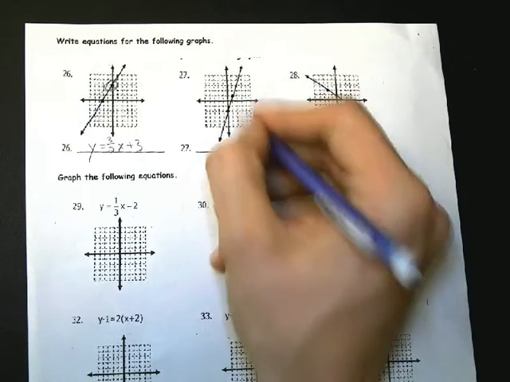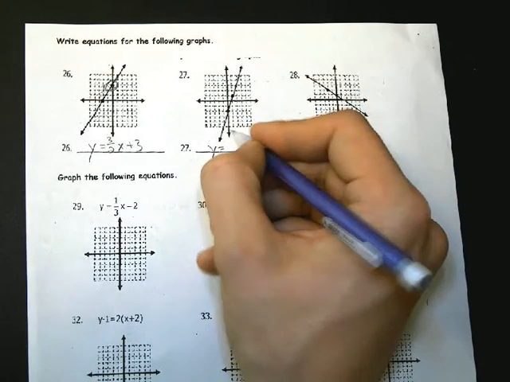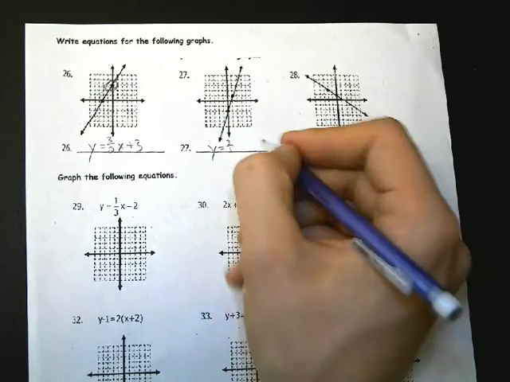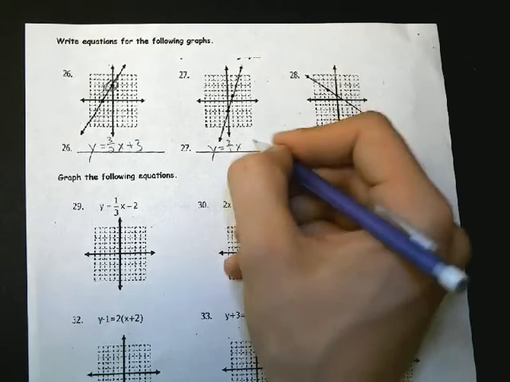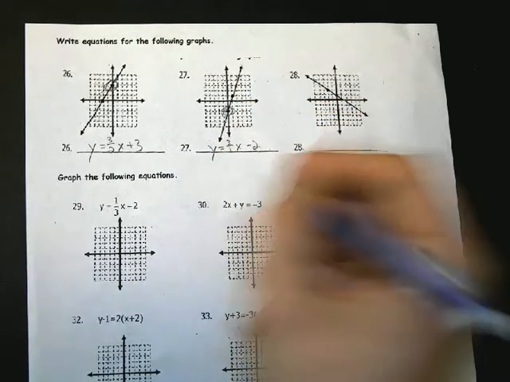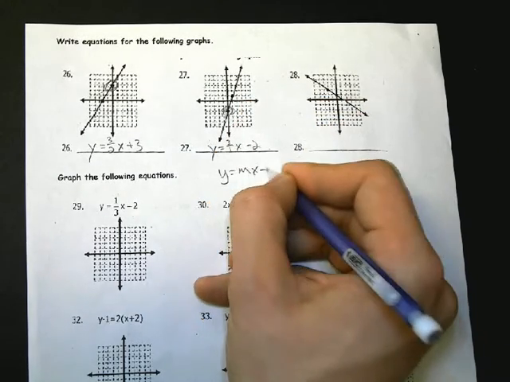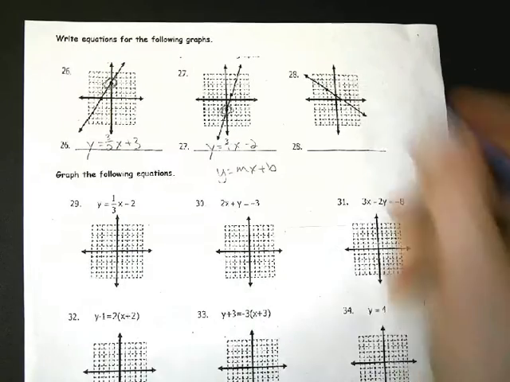This one, we went up 3 and over 1, so my slope is 3 over 1. And I have an intercept here of negative 2. Again, this is all using just y equals mx plus b and pulling it straight from the graph.